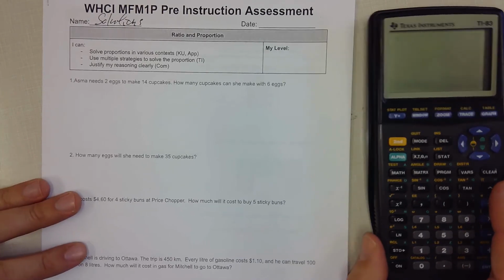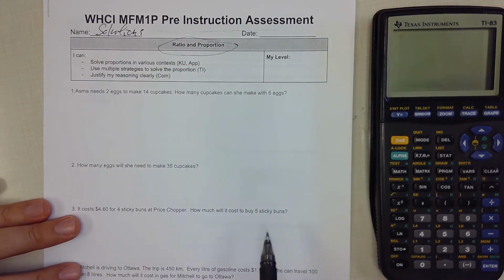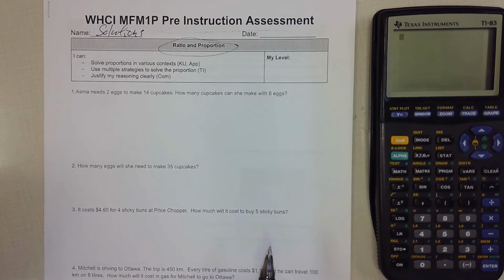Alright, in this video we're going to go over the solutions to ratio and proportion problems in our pre-instruction assessment. First things first, I want to let you know that there are many ways to solve all these problems. I'm going to highlight one way that you can use if you feel like you're really stuck.